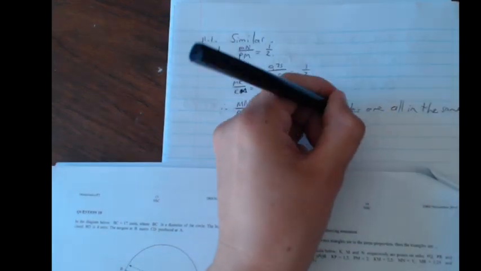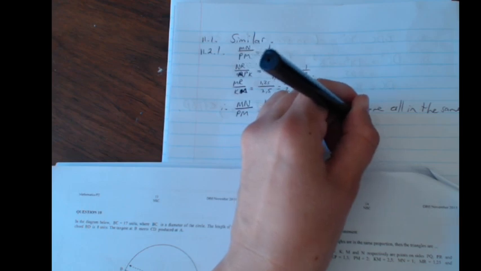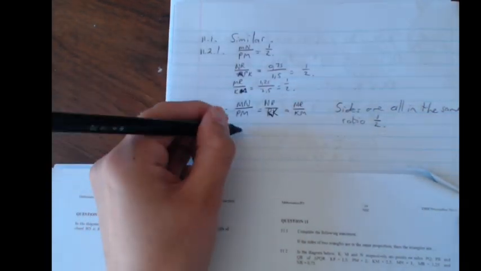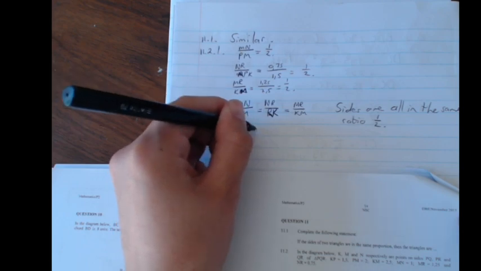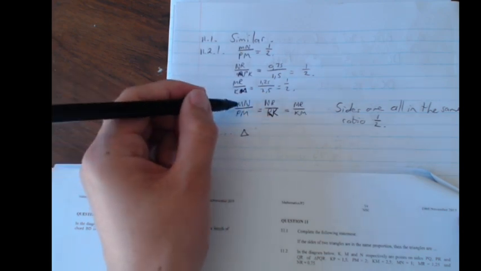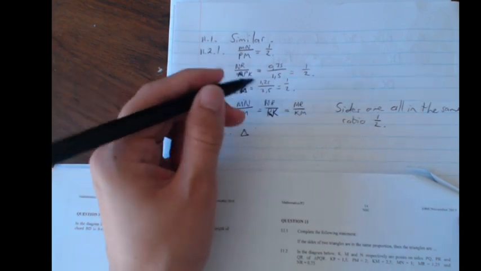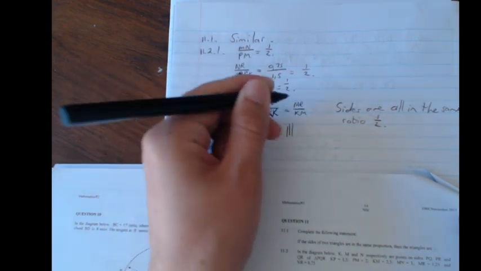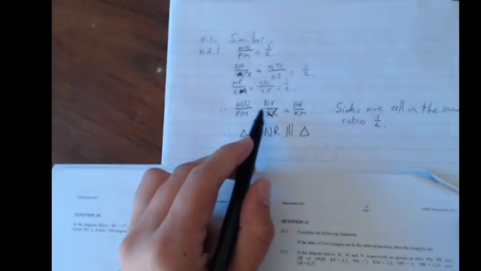Sides are all in the same ratio, a half, and that means that triangle MNR is similar to triangle PMK.